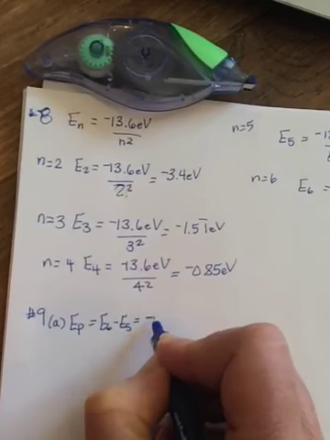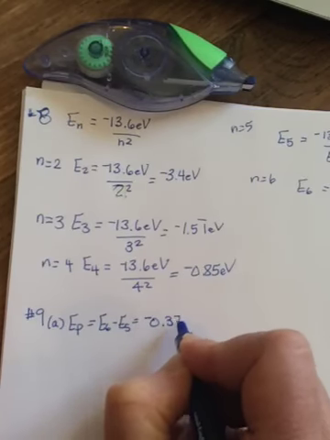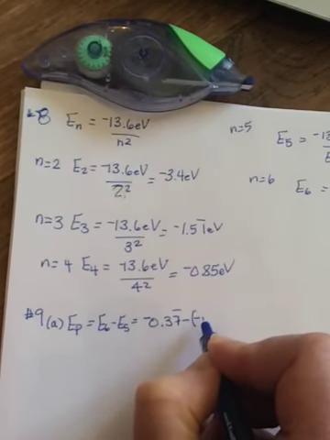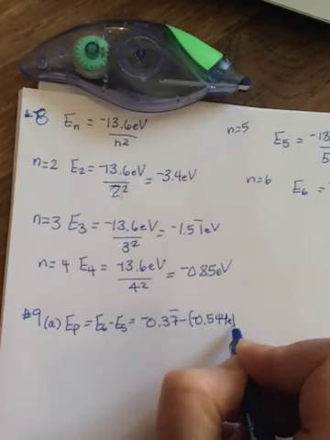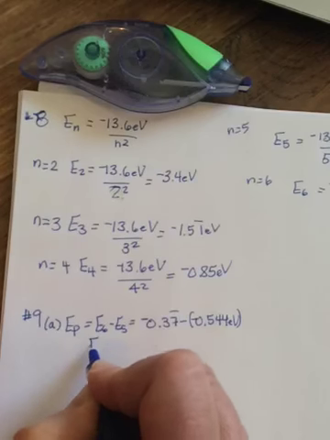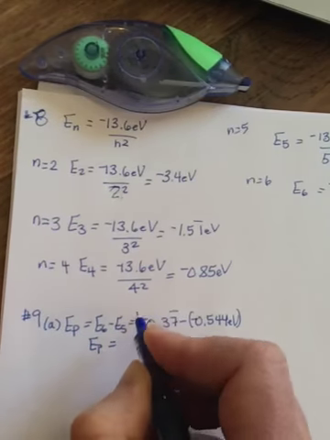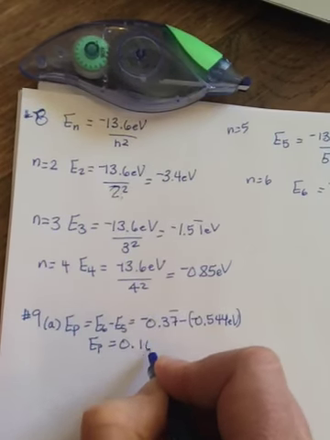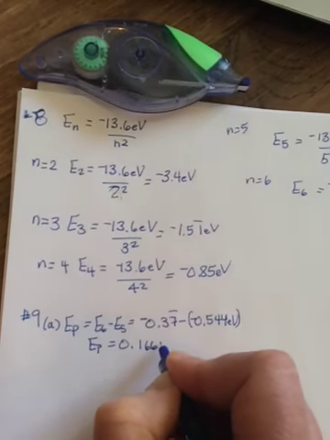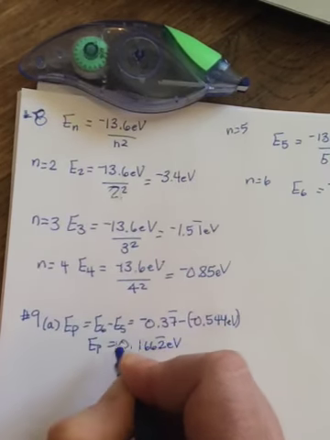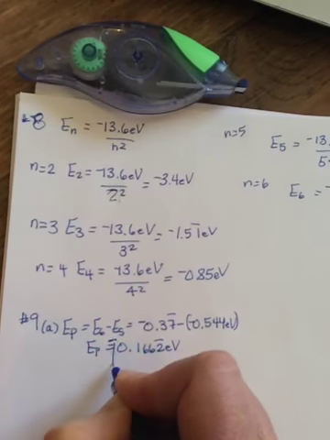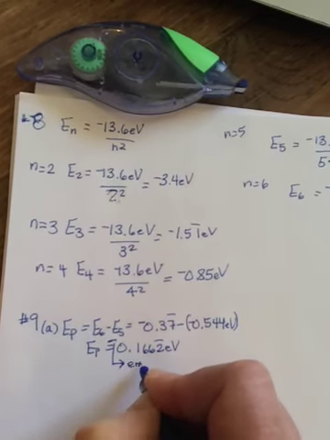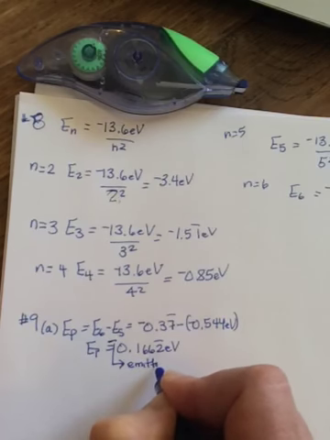That's negative 0.37 repeating minus negative 0.544 electron volts, and you get an EP of negative 0.162, with the 2's repeating, and it's negative because it's being emitted. It's going from higher to lower.